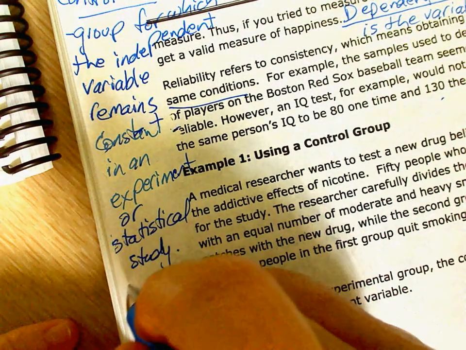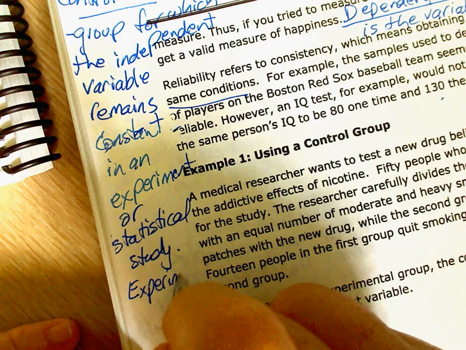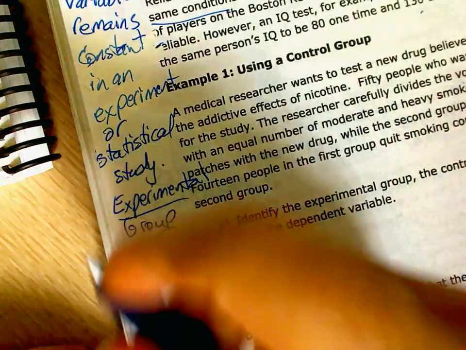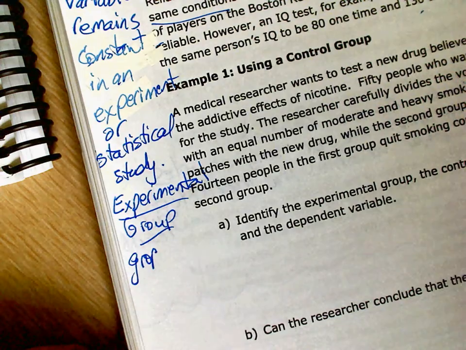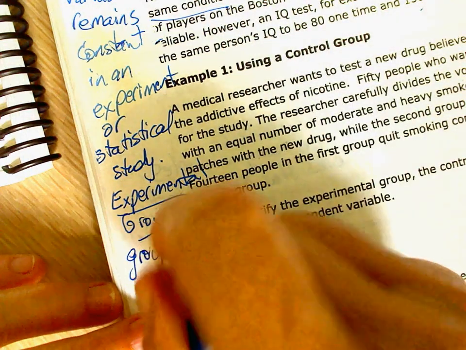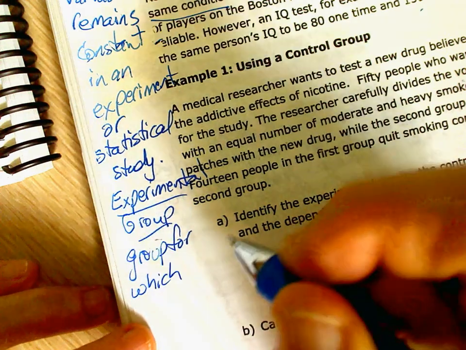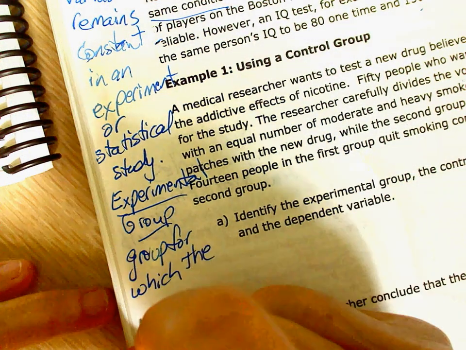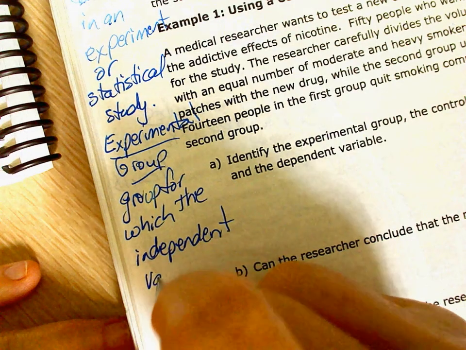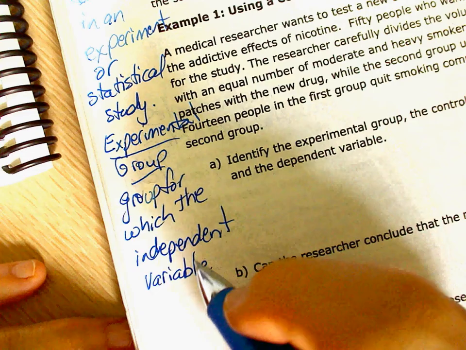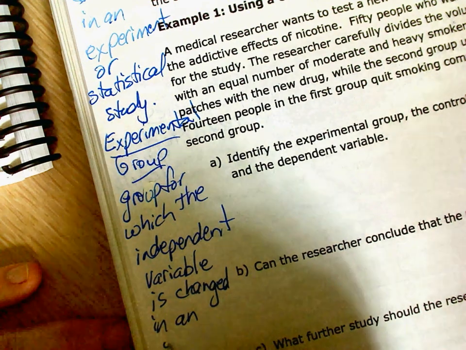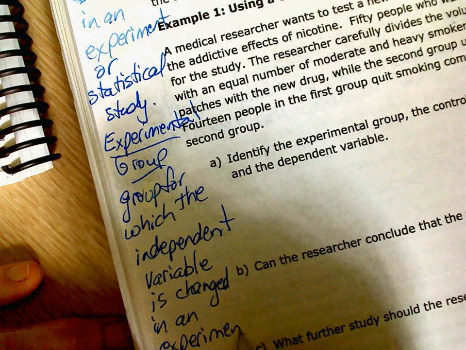Experimental group. Group for which the independent variable is changed in an experiment or statistical study.